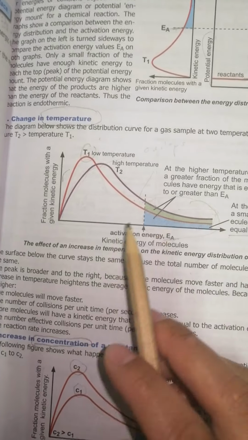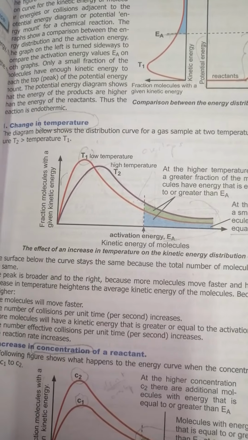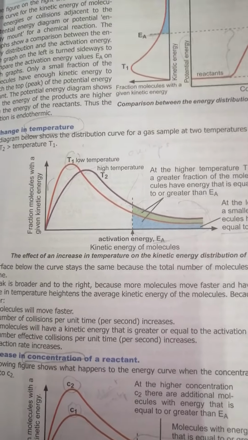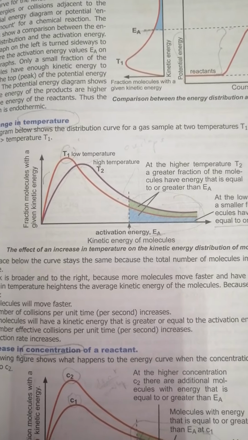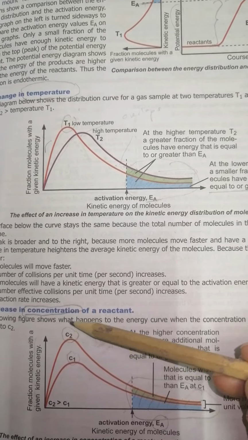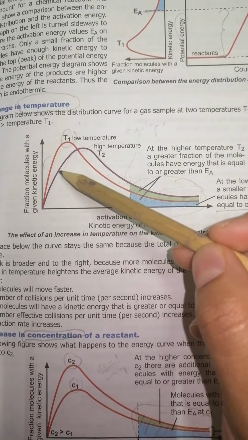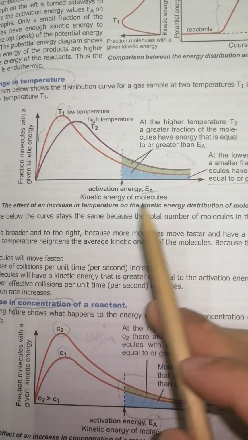But if you're looking at the change in temperature one, you're not changing the amount of molecules in the system. Whatever amount you had in the beginning, you will have that same amount afterwards. You are just making them all have more kinetic energy. So for a change in temperature, you're not shifting the graph upwards like concentration. You're shifting the graph to the right, because now the value for kinetic energy is increasing.